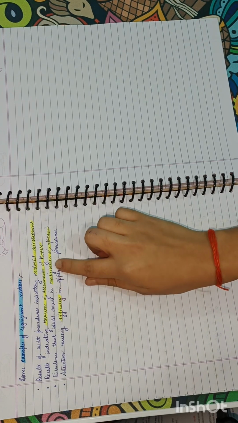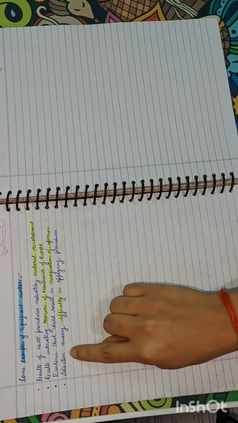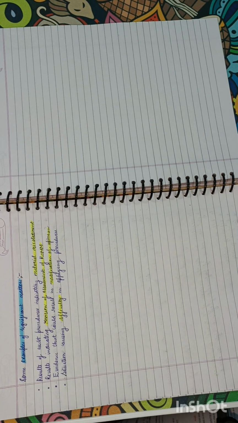Evidence that could result in modification of opinion. If the auditor finds any evidence which shows that he needs to modify his opinion or give a modified opinion, then it is also a significant matter. Situation causing difficulty in applying procedures. If the auditor faces any situation which causes difficulty in applying those audit procedures which he needs to obtain audit evidence, then it should be documented and it is a significant matter.